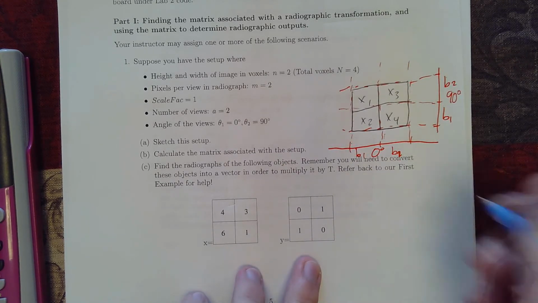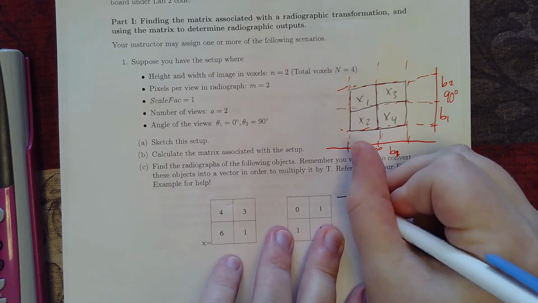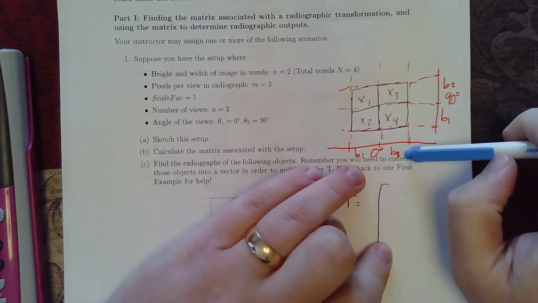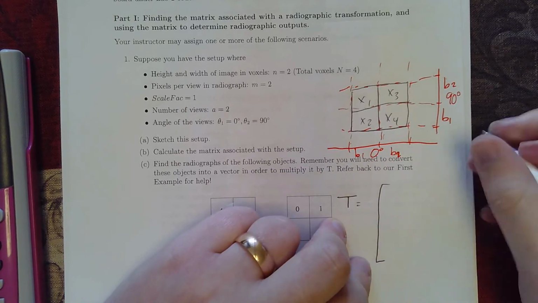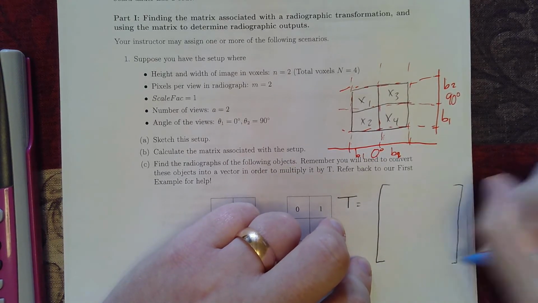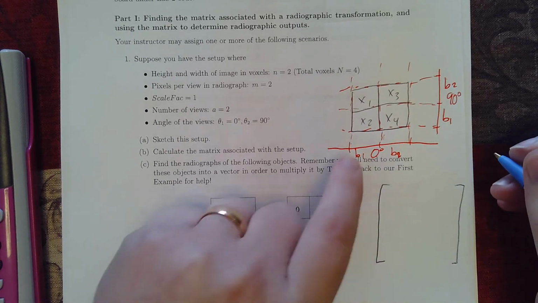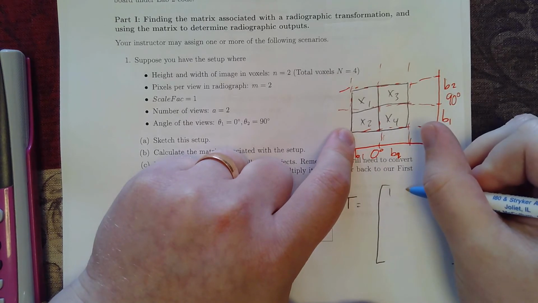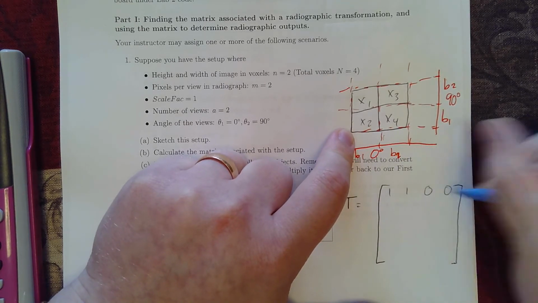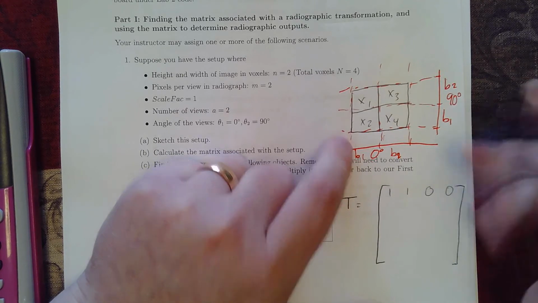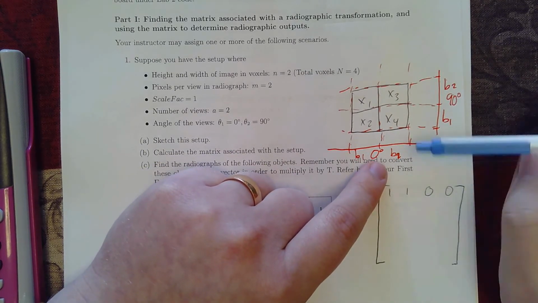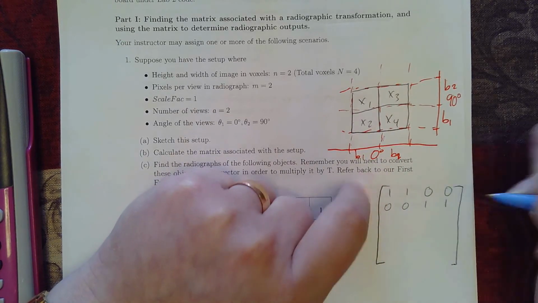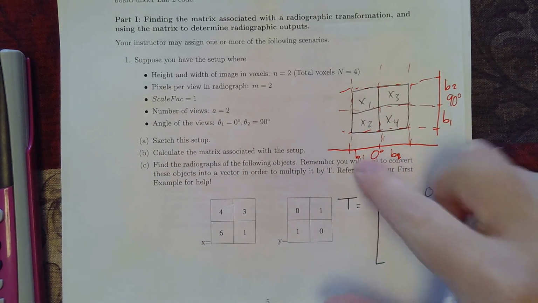And if we want to go ahead and calculate our matrix T, again, the first 2 rows should be using the first view and those beam paths, and the next 2 rows should be similarly, or kind of sort of that. On the second beam path, we have none of x1 or x2, but we do have the entire x3 and x4. So that's our first view.